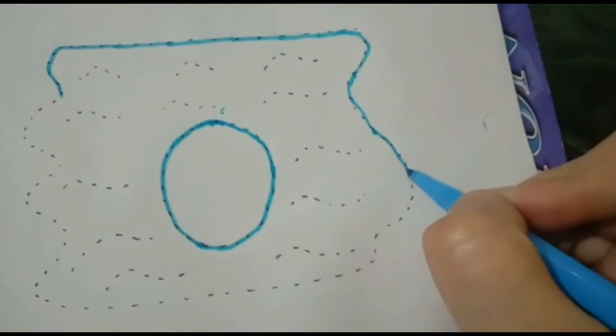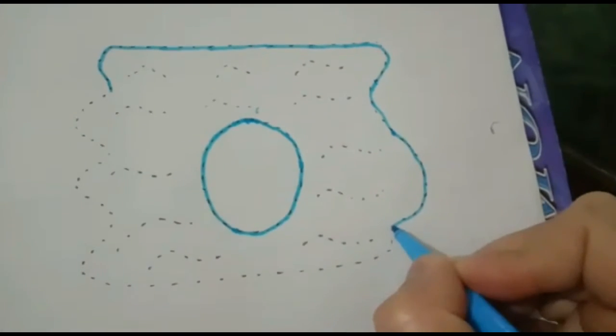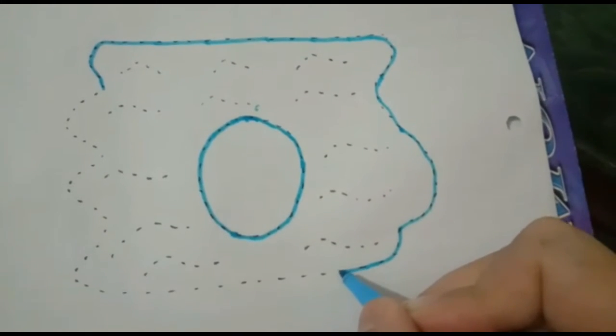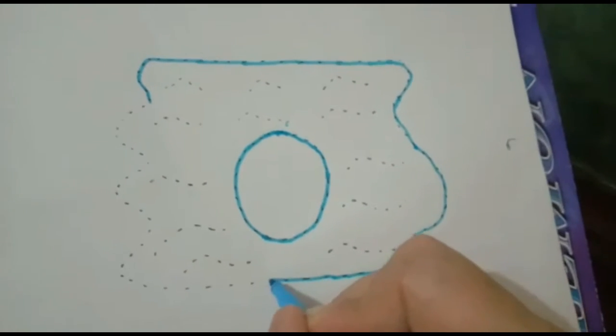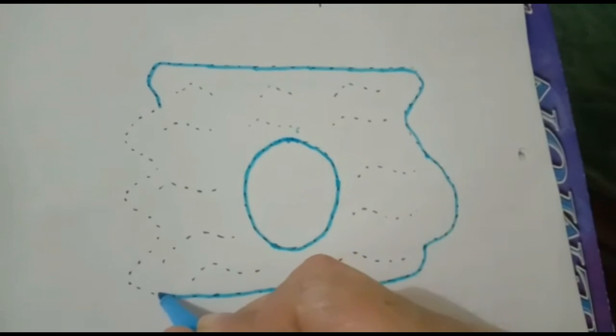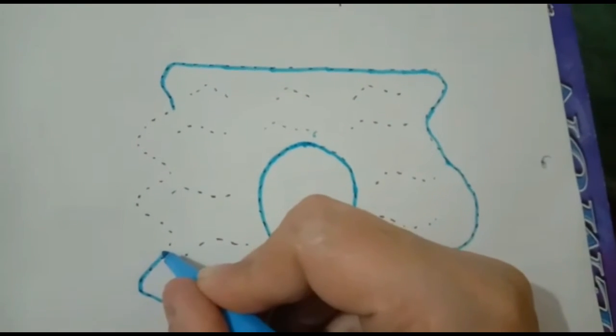Okay, yes, O has 2 sounds. Can you tell me about these 2 sounds? Now the first sound. What is the first sound of the letter O? Good.